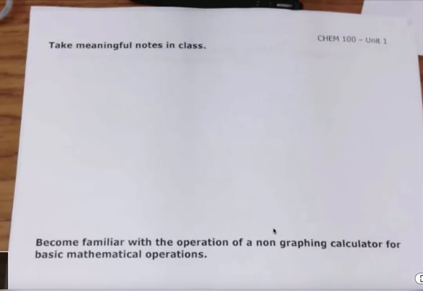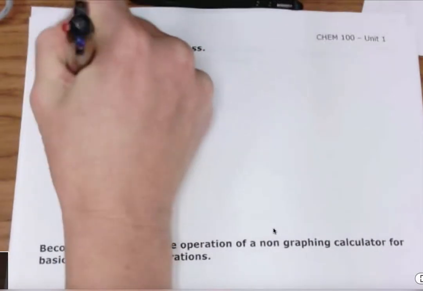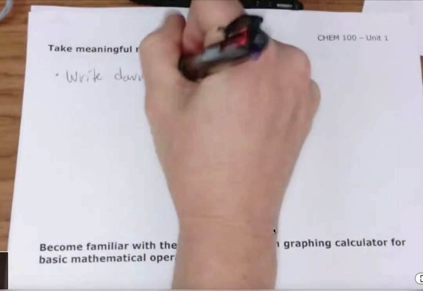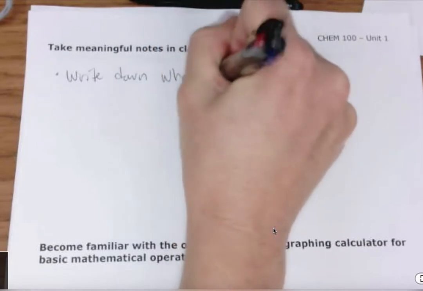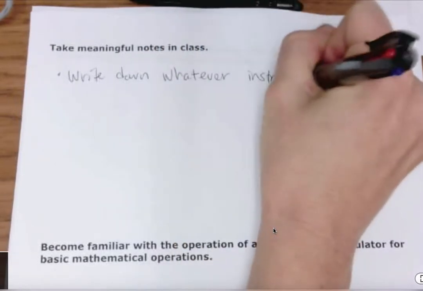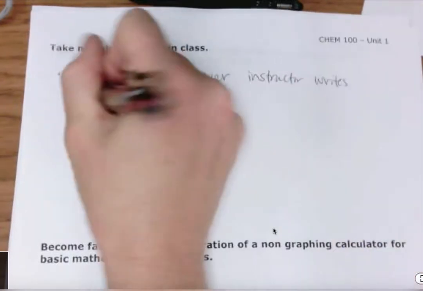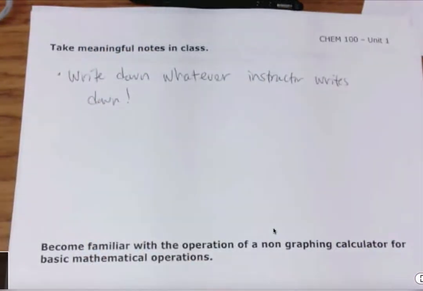Okay, take meaningful notes in class. When the instructor is writing anything on the board, the document camera, whatever it may be, if they are writing, it's because it's important. So you need to write down whatever the instructor writes down. Another thing, if the instructor repeats something several times, write it down.